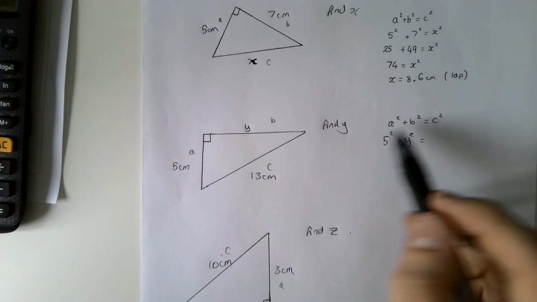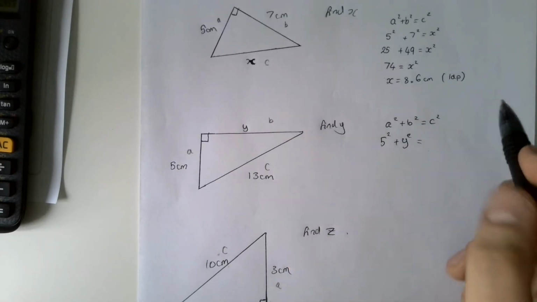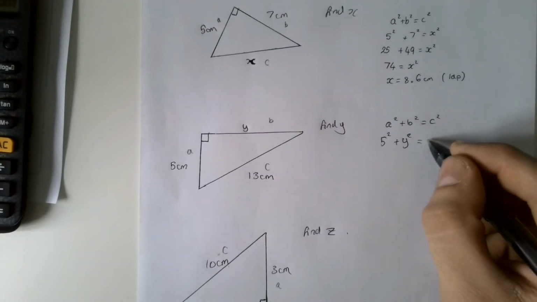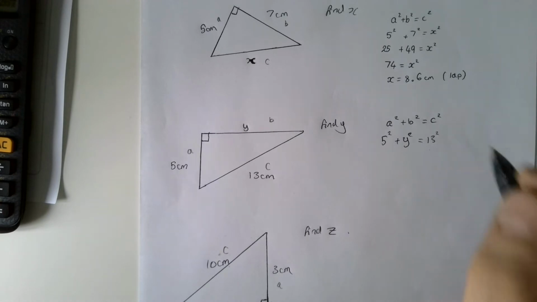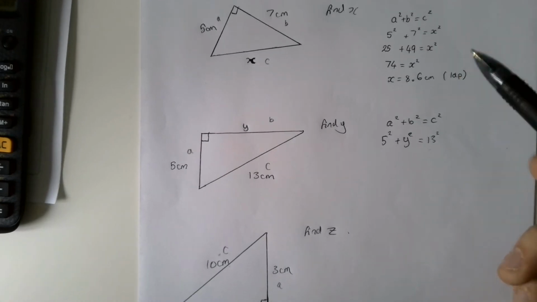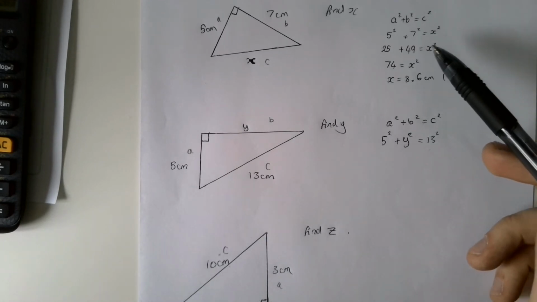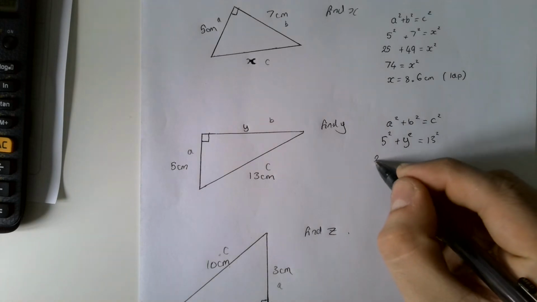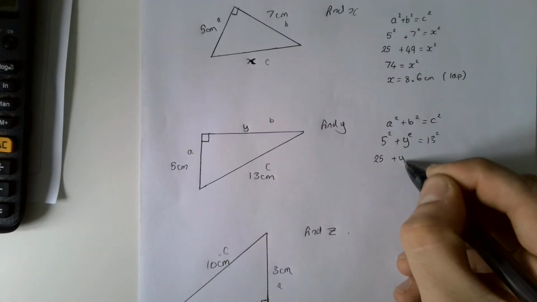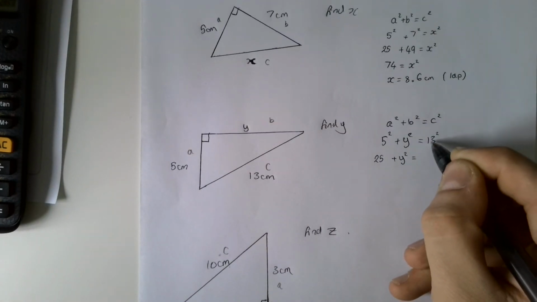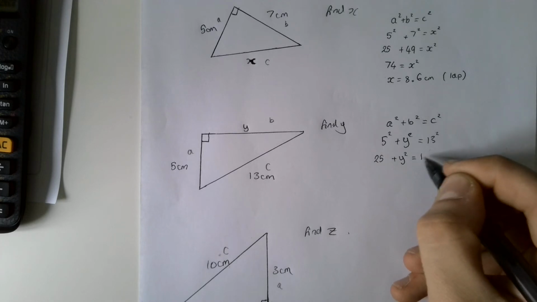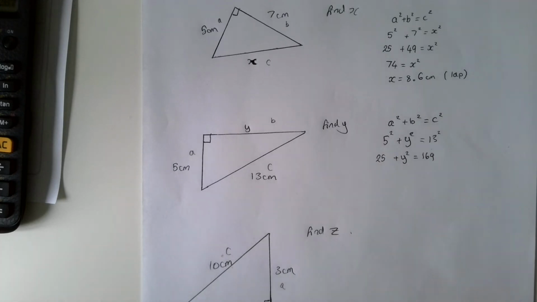Let's look for where c is. It's down here. It's going to give me 13 squared. So if I go through and, just like I did up here, evaluate both squares the best I can, I'm going to get 25 plus y squared equals 13 squared, which is 169.